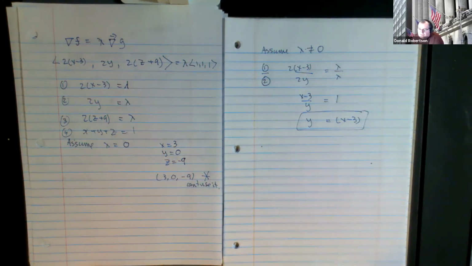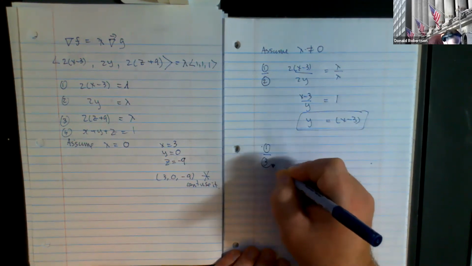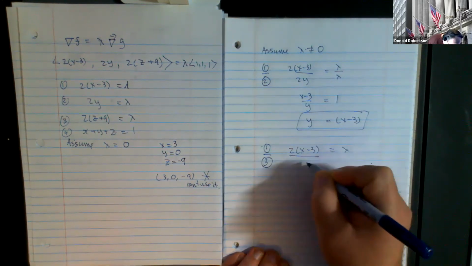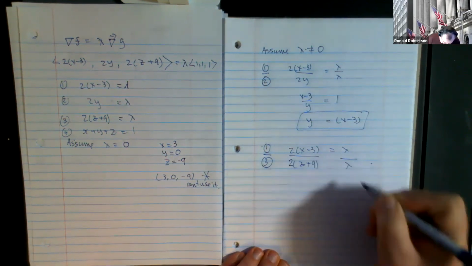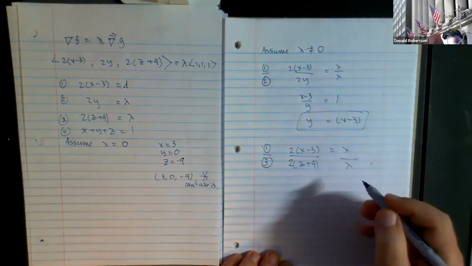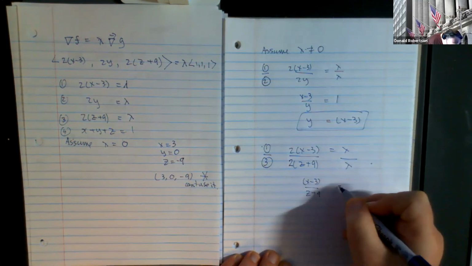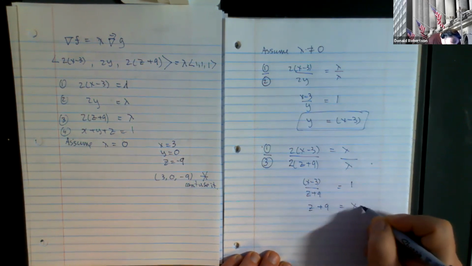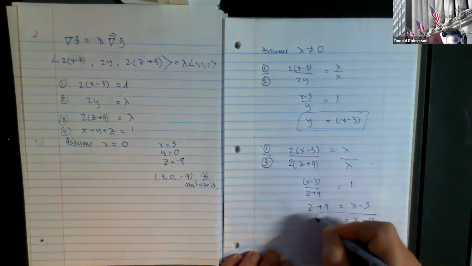And in a few minutes, don't I want z in terms of x as well? So I'm now going to do equation 1 and divide it by equation 3. And that gets me 2 lots of this guy is lambda and 2 lots of z plus 9 equals lambda. If I cancel the 2's and cancel the lambdas, I get x minus 3 over z plus 9 equals 1. If you do a little cross multiply, z add 9 equals this. That makes z, I hope, that guy.